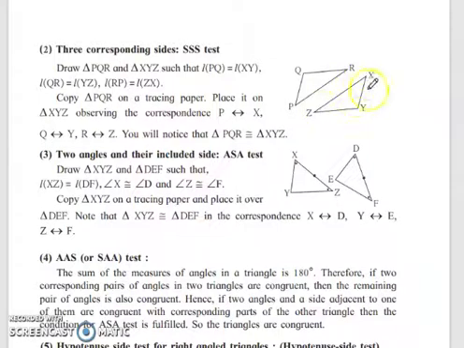You have to draw these two triangles such that length PQ should be equal to length XY, and this length QR should be equal to length YZ, and this length PR or RP should be equal to length ZX. Okay, so we have to draw such two triangles that all the three sides of one triangle should be equal to all the three sides of another triangle. Now copy this triangle PQR on a tracing paper and then place it on this triangle XYZ.